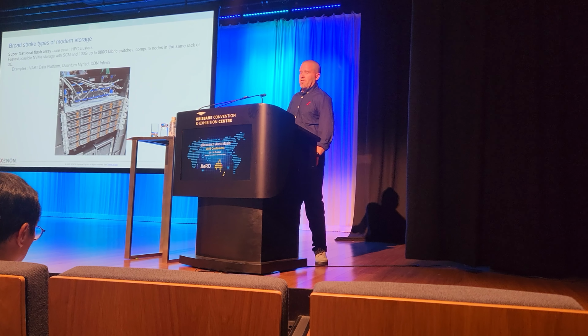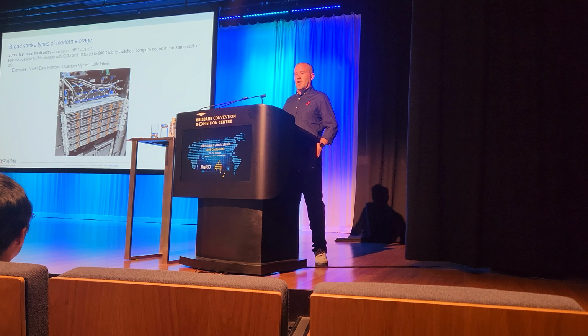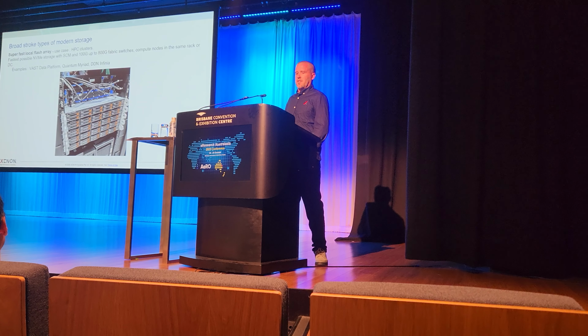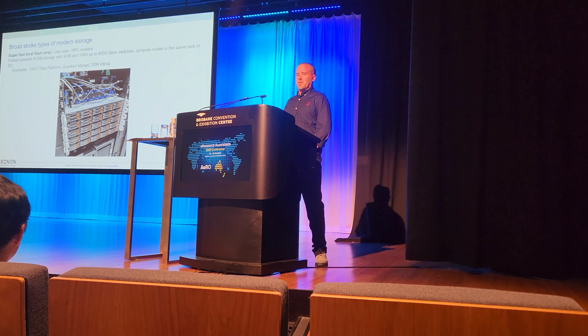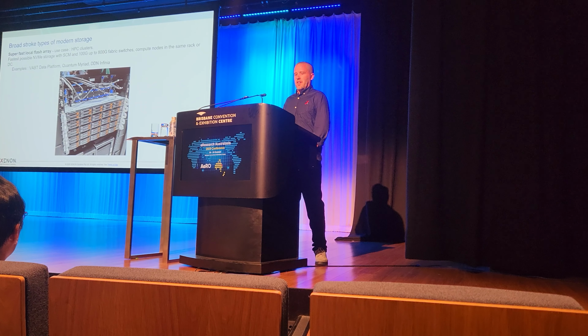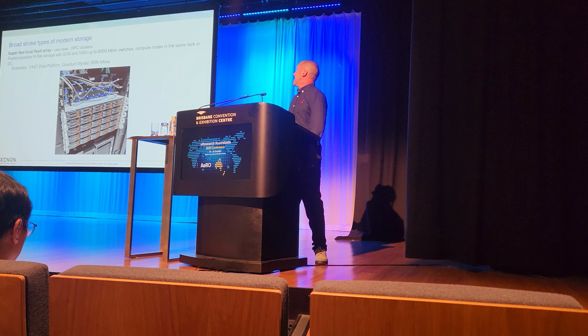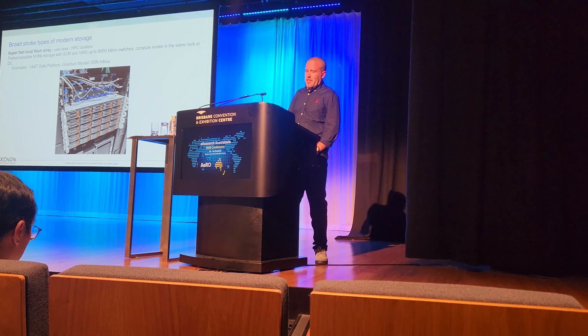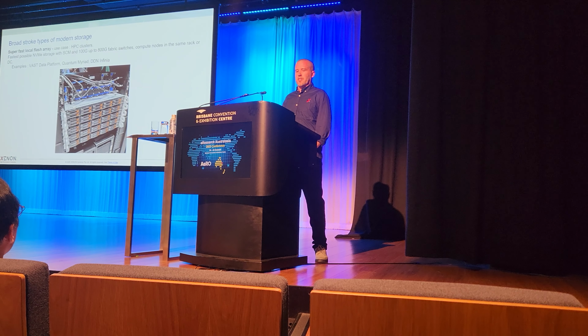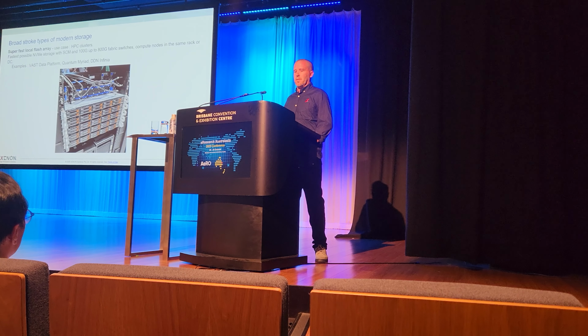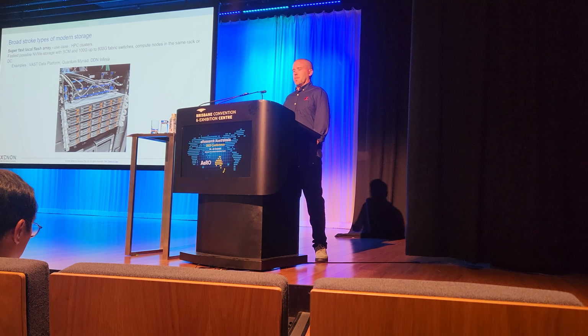So I'm just going to quickly run through a few broad stroke types of modern storage. So your super fast flash arrays. This is what you plug into an HPC cluster. Uses the fastest possible storage class memory and NVMEs, runs up to 800 gig switches. It's typically in the same rack as your compute nodes. So Vast Data Platform, Quantum Myriad, DDN, Infinia, there's a bunch of these out there.